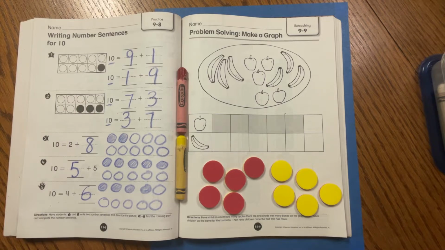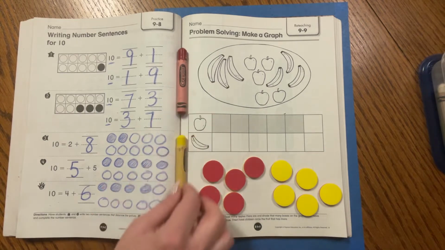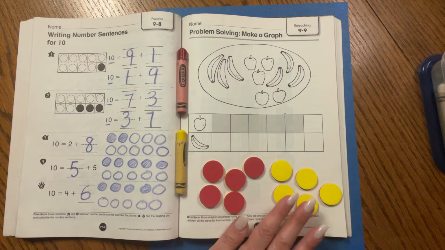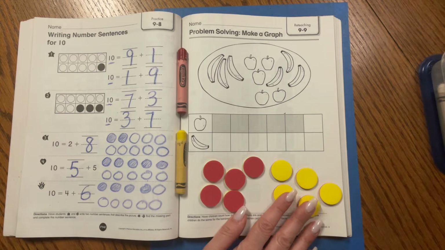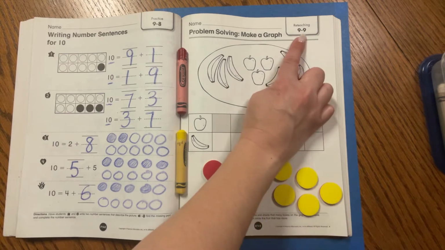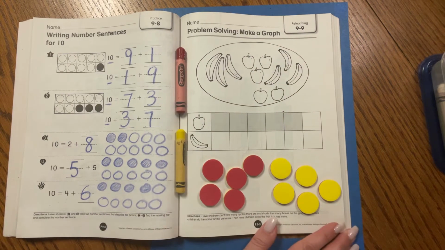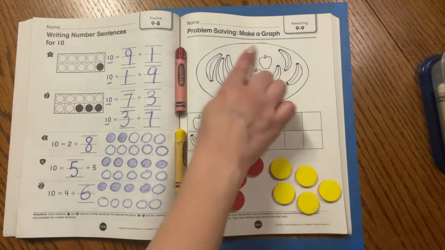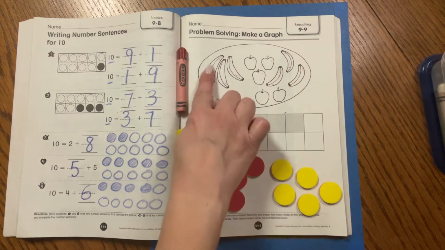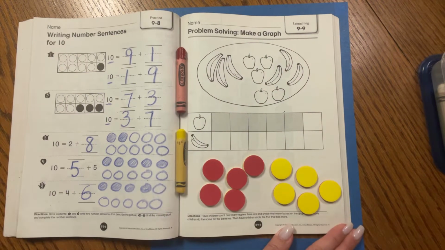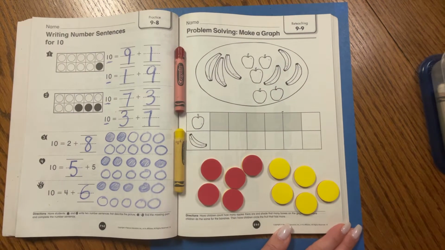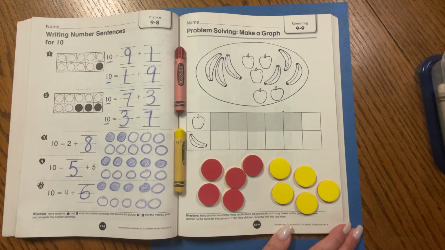Itis. Today you are going to need your red and your yellow crayon and your counting dots because we are going to do some problem solving on lesson 9-9, making a graph. So we are going to take a look at some fruits on a plate, and then we are going to organize them. We've done some graphing before, so this will be really fun. Are you ready? Okay, let's begin.